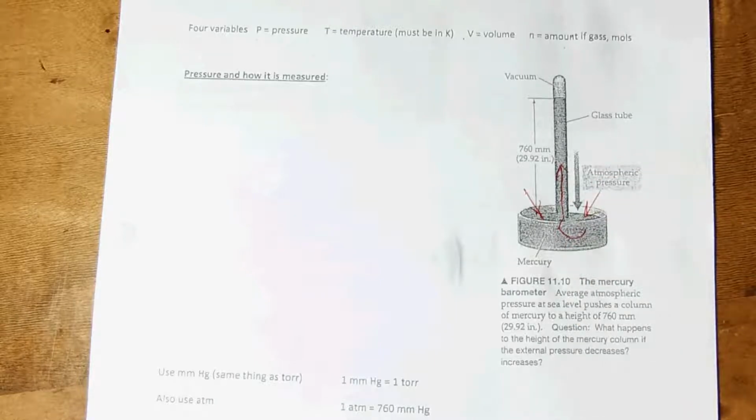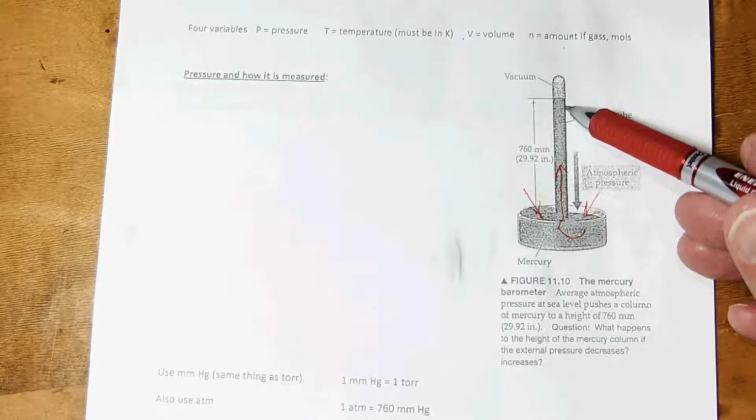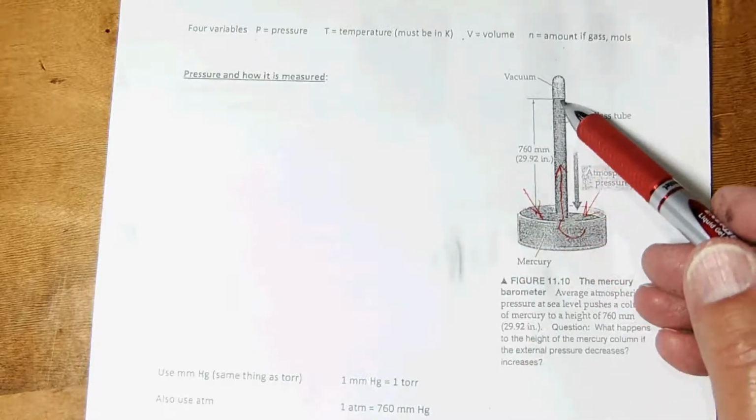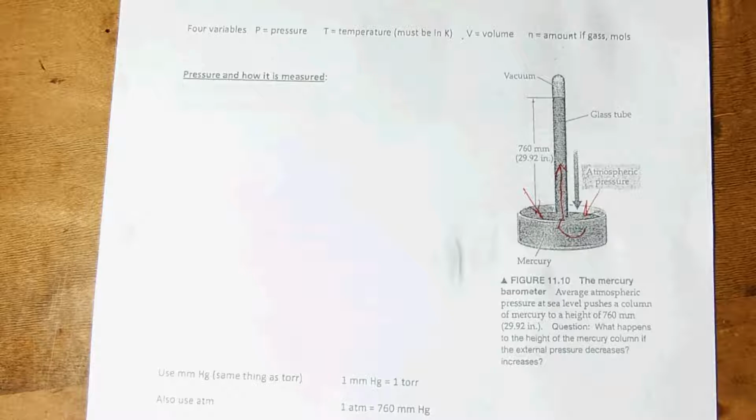And it turns out, under normal conditions, we're never normal in Albuquerque, we're a mile high, but if you were at sea level, the pressure is enough to push that liquid mercury that far up into the tube, to a height of 760 millimeters.